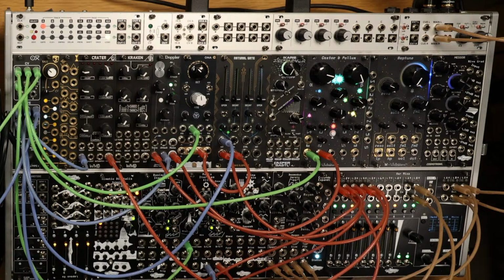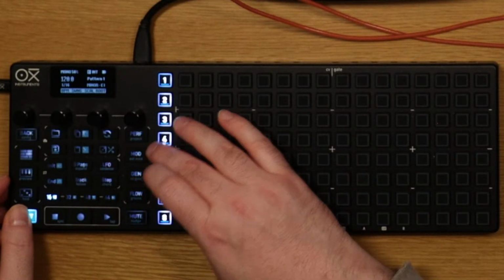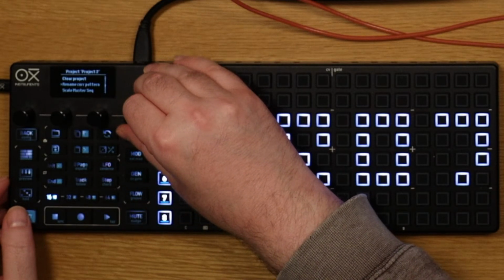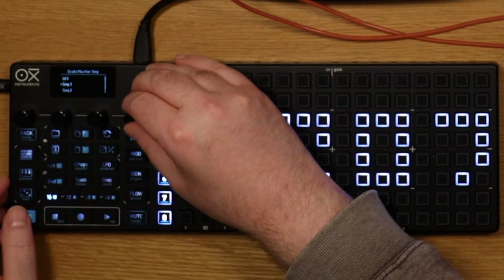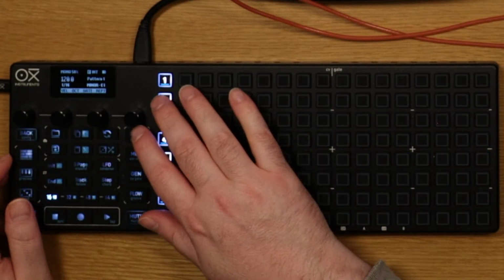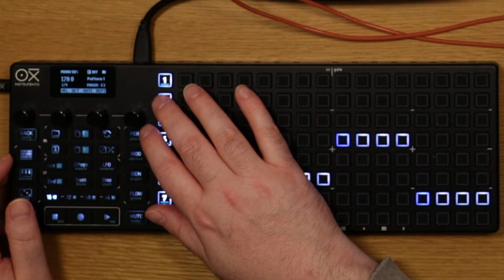Let's see, how am I going to do this? So another thing that OXI One can do is it can automatically harmonize adjacent sequencers. So maybe what I'm going to do is, let's go back to the OXI One. I'm going to go back to the project settings and turn off that scale master sequence thing. And I'm going to set the chords.